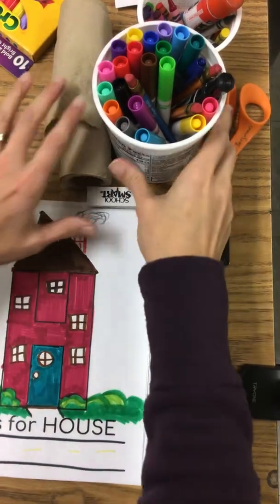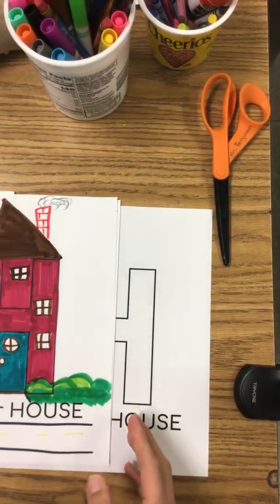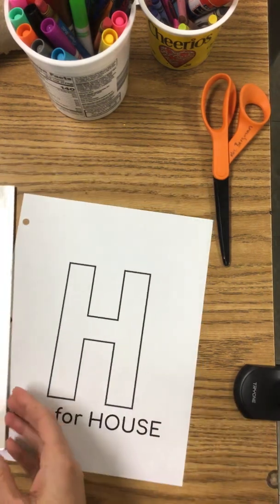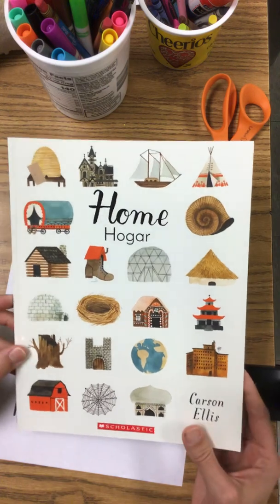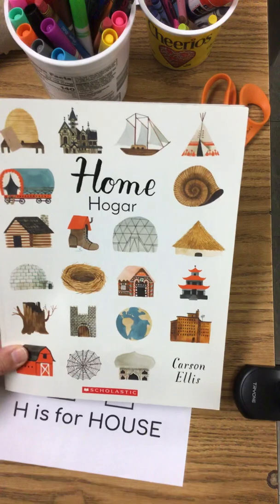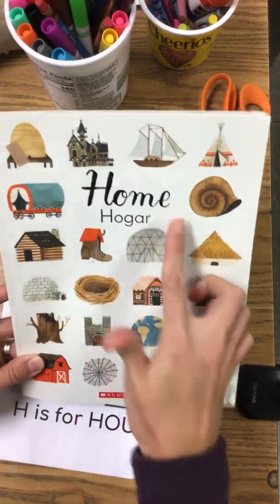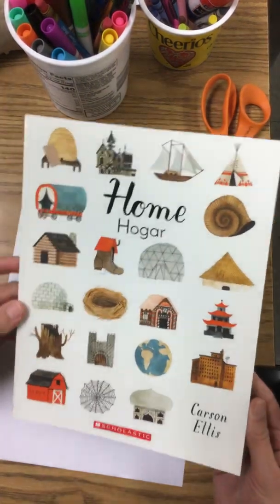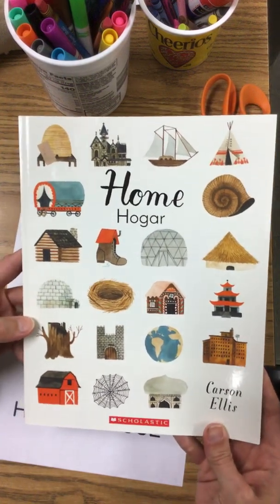Hi, kindergartners. Today we are going to be learning about H is for house, or home, hogar. So if you are in one of the dual immersion classes, I have a cool H word for you guys in Spanish too, which is hogar, so home. And this book is really cool because it shows us all different kinds of homes.